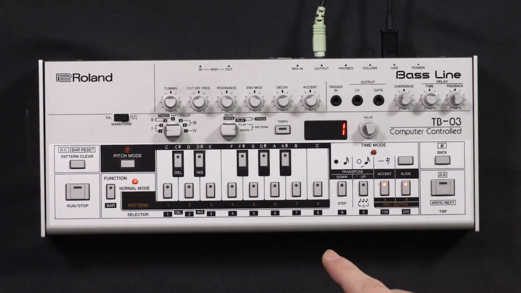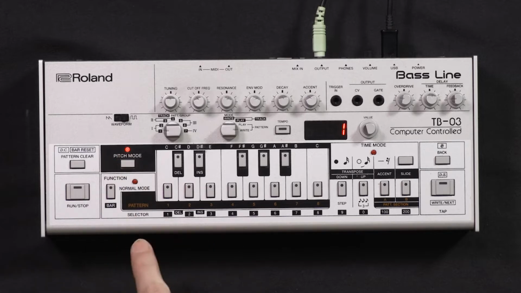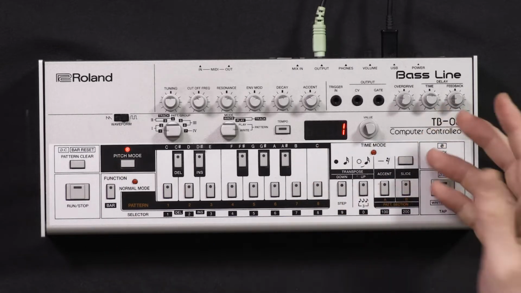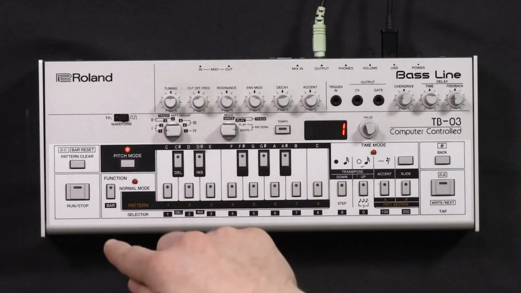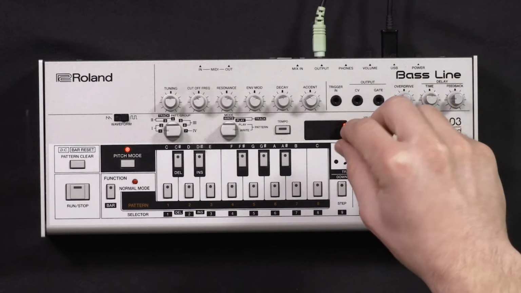When you're set in step recording mode, press the pitch button to start recording. Then, in the same way as in the original mode, you can press one note at a time, and they will be recorded one after the other into the pattern. And then you can use the value knob to navigate between steps.